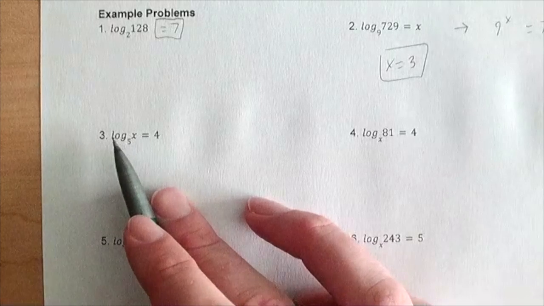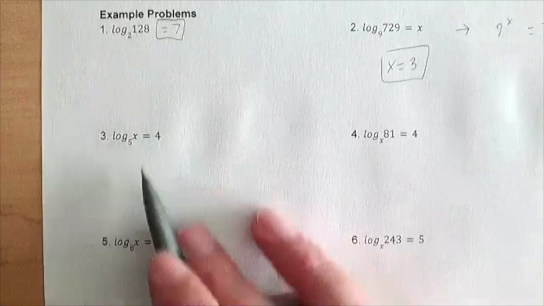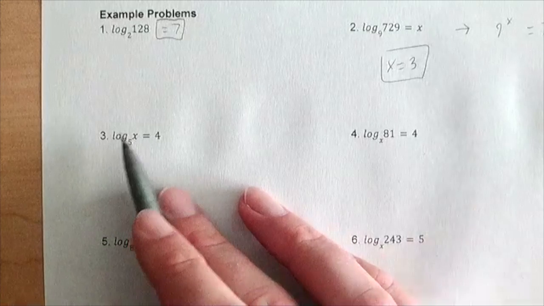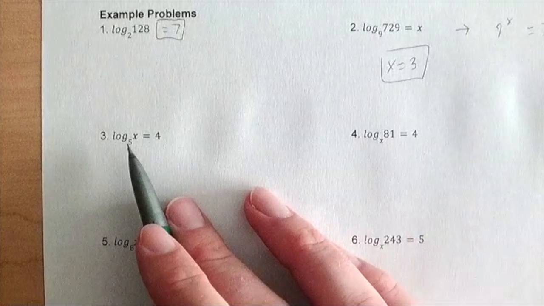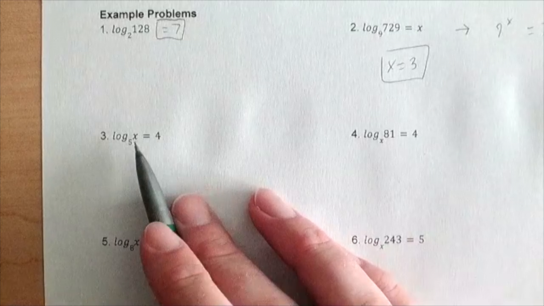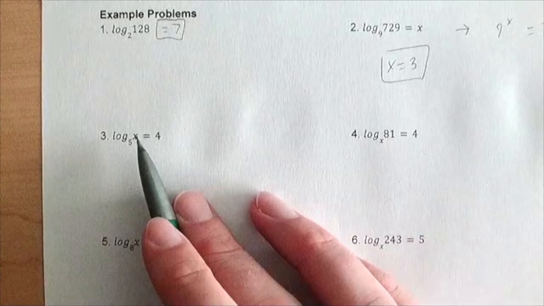So what we have here is log base 5 of x is equal to 4. And for the next few examples, this is really important, just to focus on what this means, right? It's saying that our base number is 5, and the other side tells us the exponent. So this is saying 5 to the 4th power equals what?